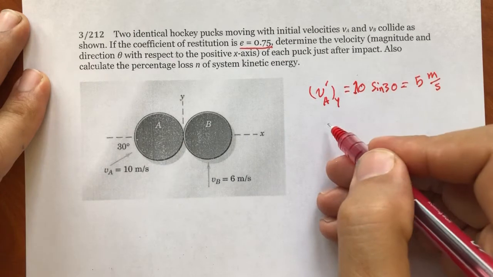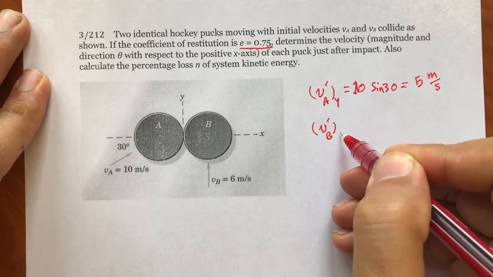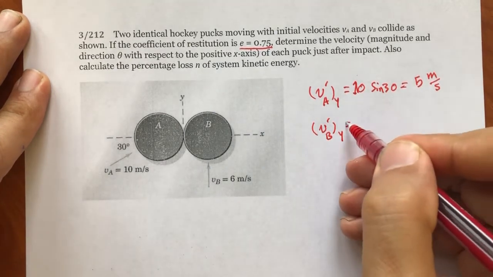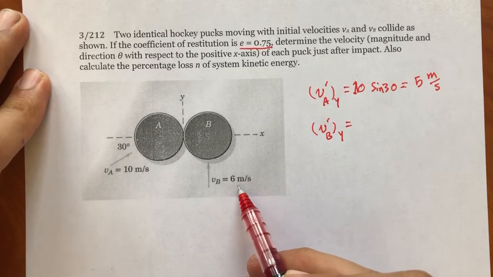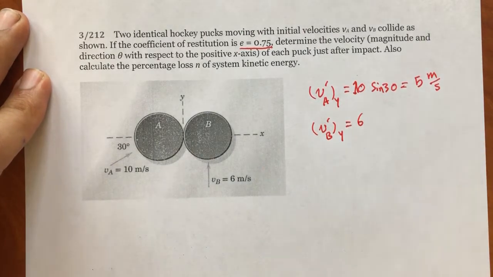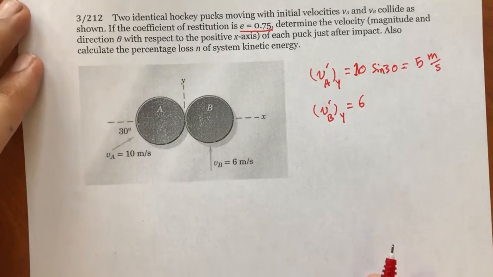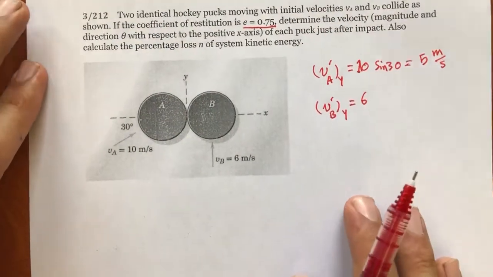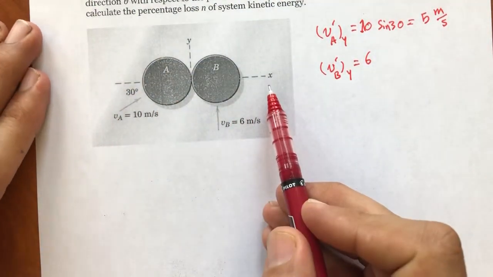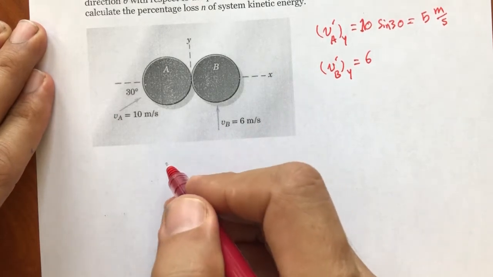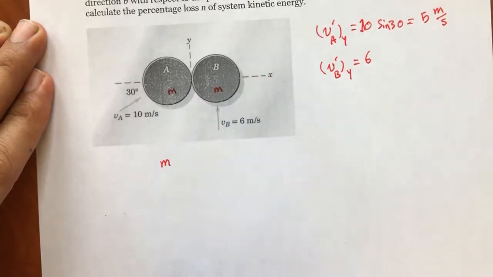Same thing goes for B. Velocity of B after impact in the tangential direction, or y direction here, is equal to its velocity in the y direction before impact, which is 6. So far we got two of the unknowns. We have two other equations, right? Conservation of linear momentum for both particles together in the normal direction, which was this equation. Let's say the mass of both of them is m.